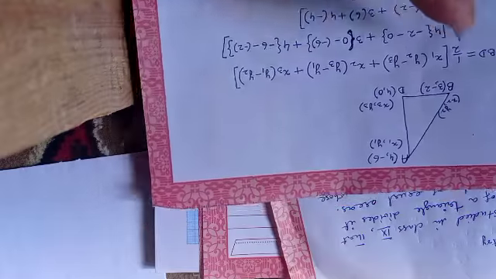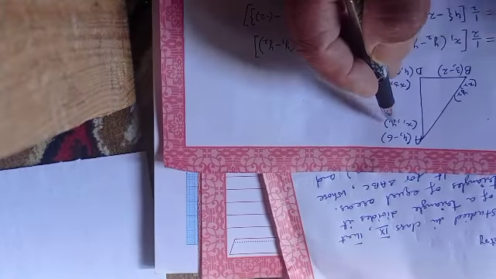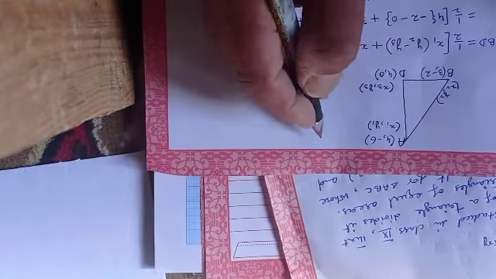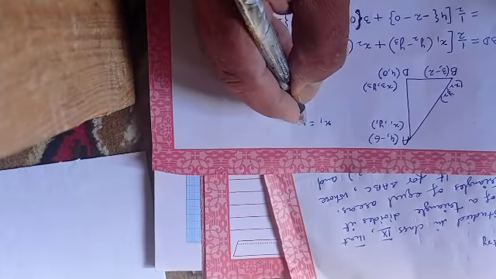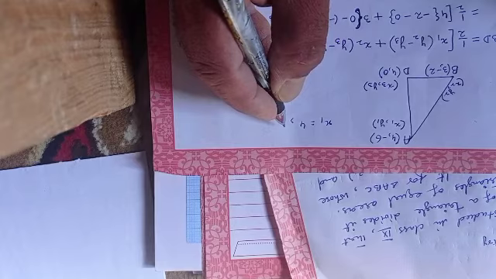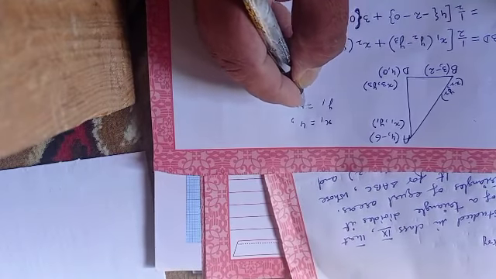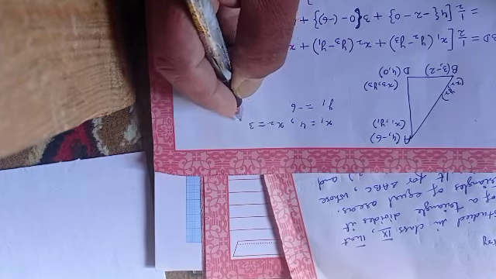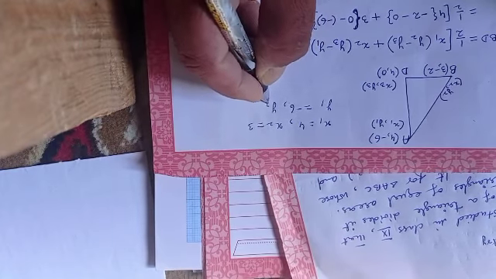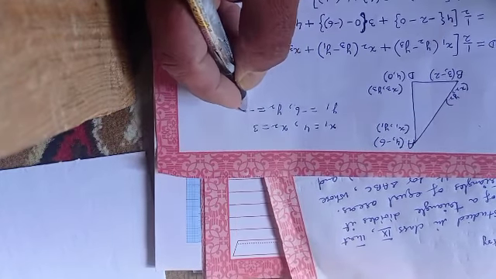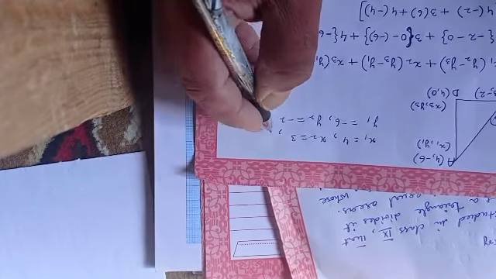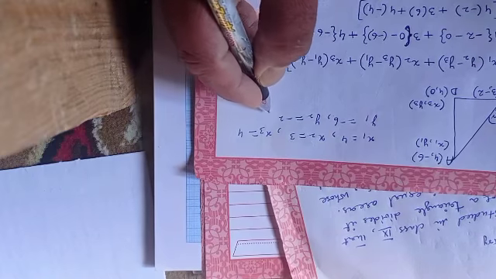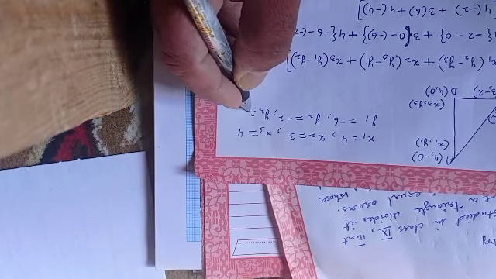So we give the values here. Let this be x1, y1, this x2, y2, and this x3, y3. So x1 is 4, y1 is minus 6, x2 is 3, y2 is minus 2, x3 is 4, and y3 is 0.